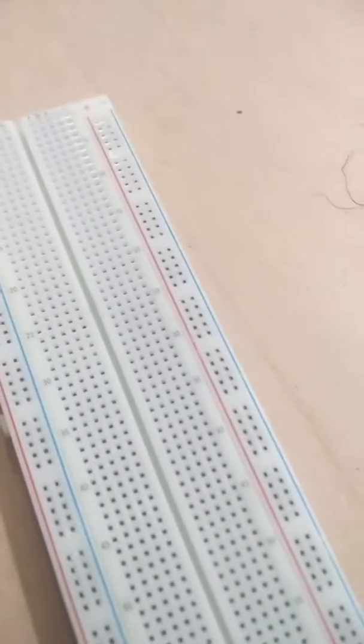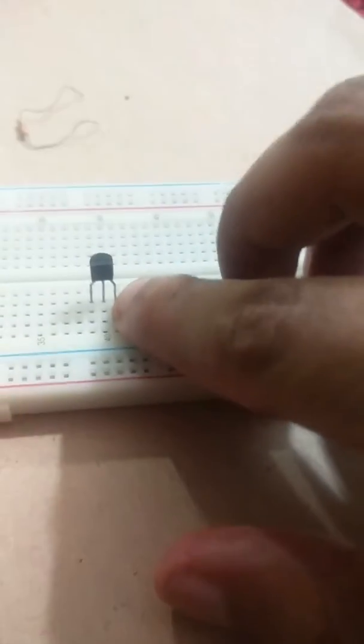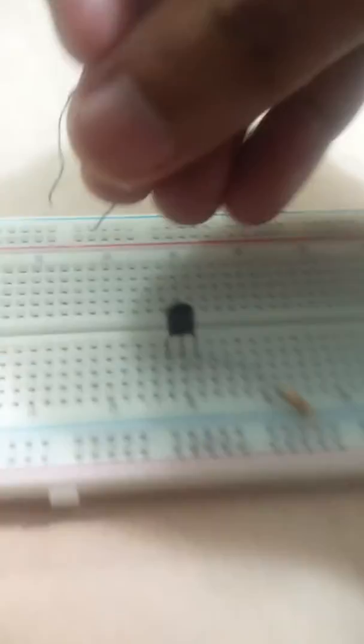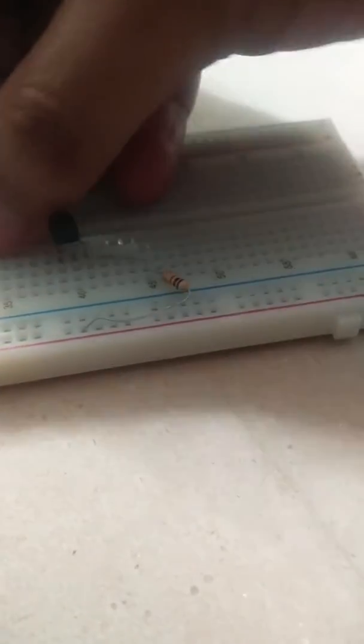So I'm going to go ahead and make the circuit. Place the NPN transistor here. This is the emitter, the base, the collector. I have a 1 kilo ohm resistor, which I'm going to connect to the base because we need to limit the current to the base. The base needs to be connected to the positive terminal, through the base resistor, and another resistor to the collector, so that we don't ruin the LED.